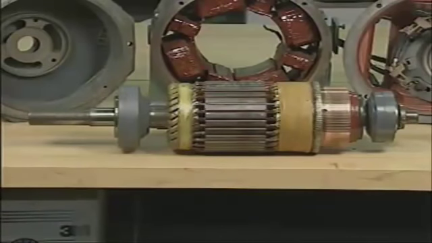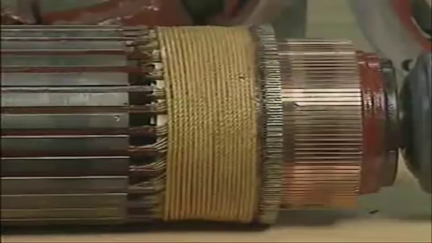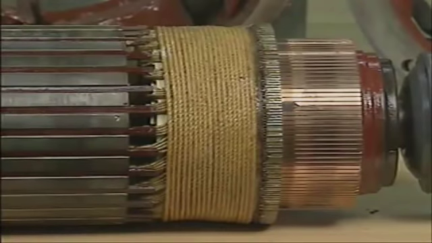The armature is the entire rotating assembly. It includes the shaft, the armature core, the armature windings, and the commutator. The shaft supports the armature and allows it to turn. The armature core supports and houses the armature windings, which are the current-carrying conductors. The armature windings are connected to the commutator.